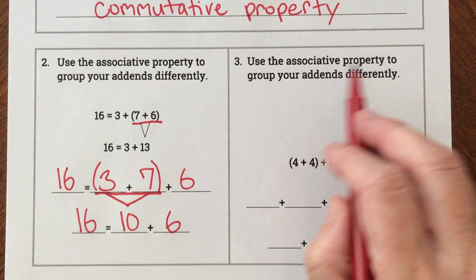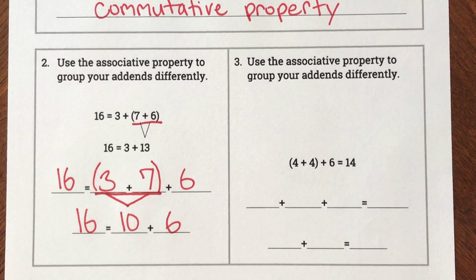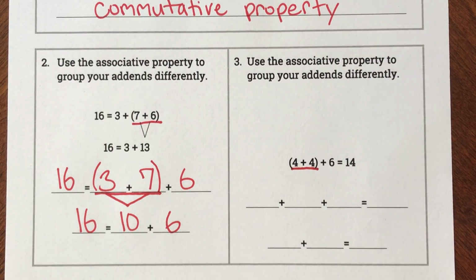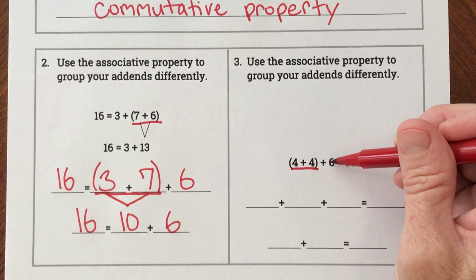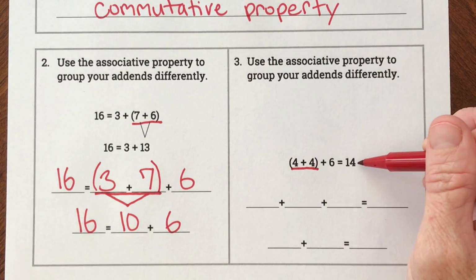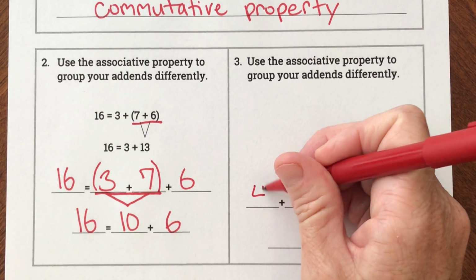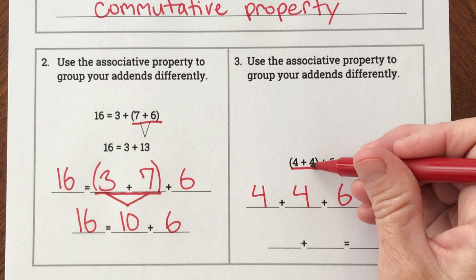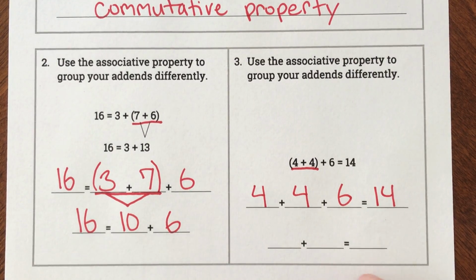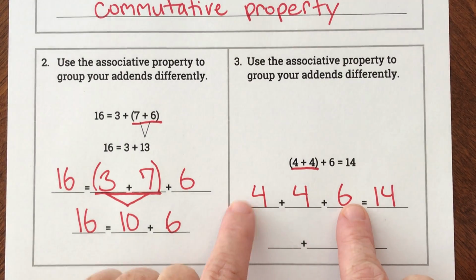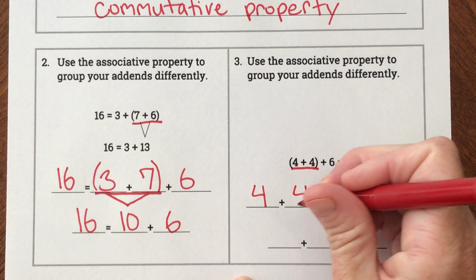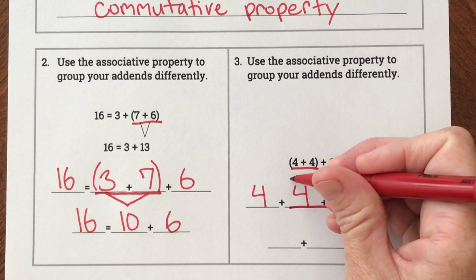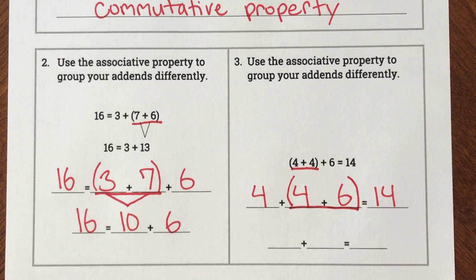Use the associative property to group your addends differently. Okay, so here they grouped the first and second addend because they had 1, 2, 3 addends. So 4 plus 4 plus 6 equals 14. So let me write my equation first. And they grouped the first two. You want to group ones that are next to each other. I wouldn't want to group these two. So since they grouped the first two, I'm going to group the second two to make it different because they want it different. And to show that I grouped them, I'm going to put parentheses around them.